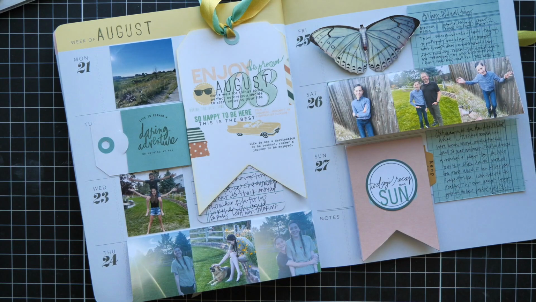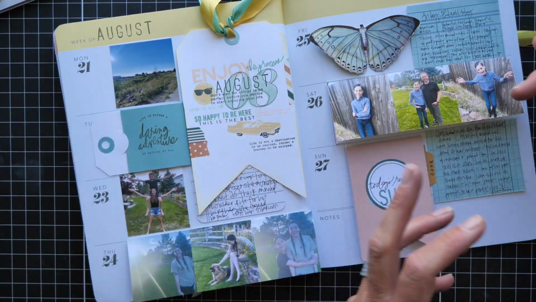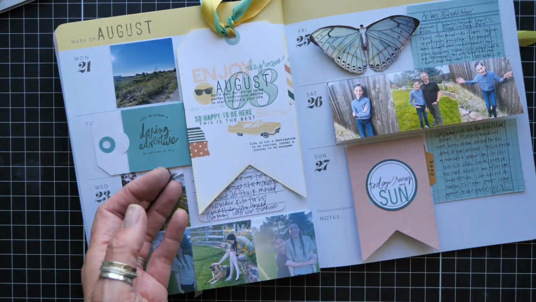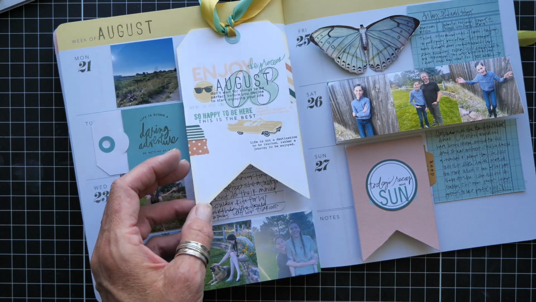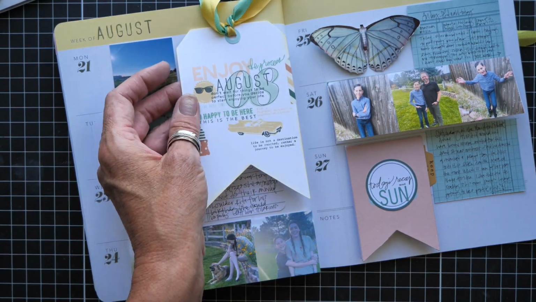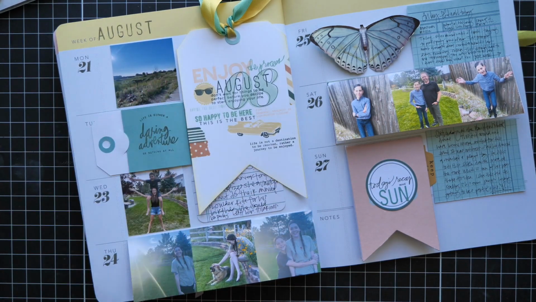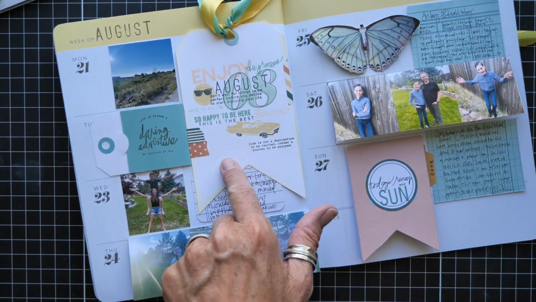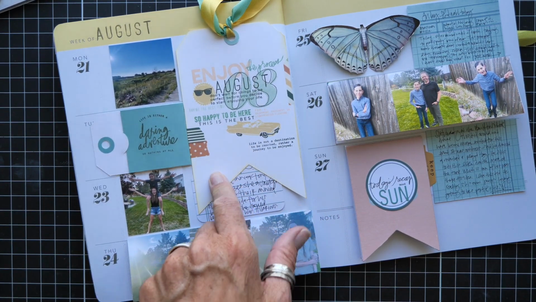This was actually a quiet week. There wasn't a whole lot going on besides a whole lot of work until we got into the later part of the week. So this was a little more open. And this is just the thing, right? This tag I actually made way early. I think actually, this was a sample for the August. So this was actually made in July.